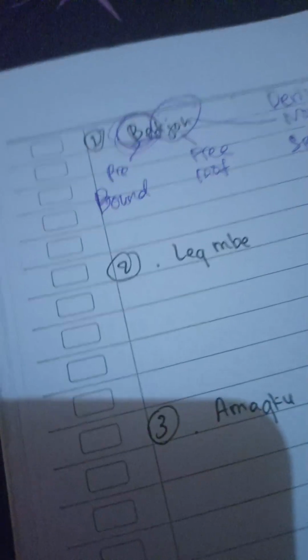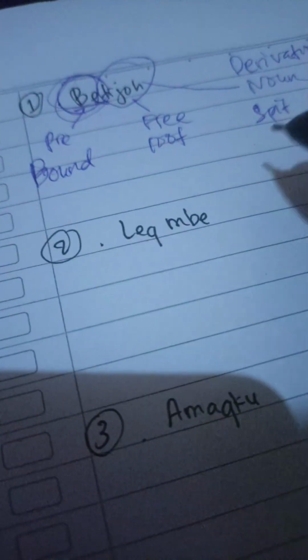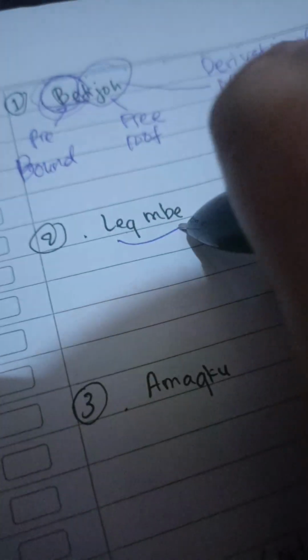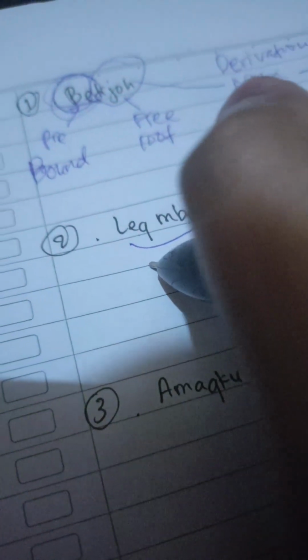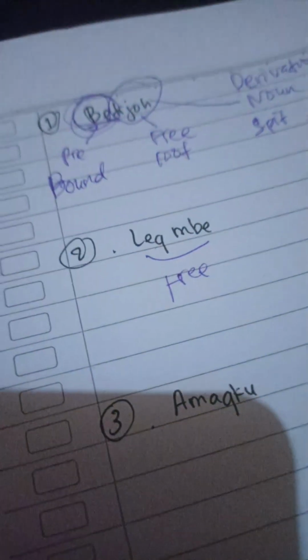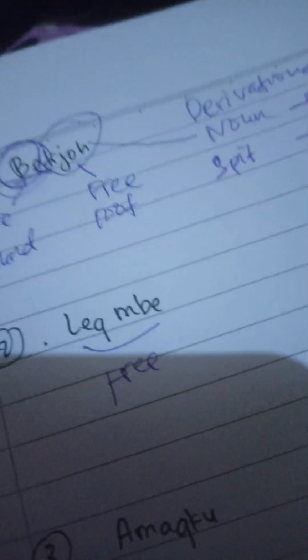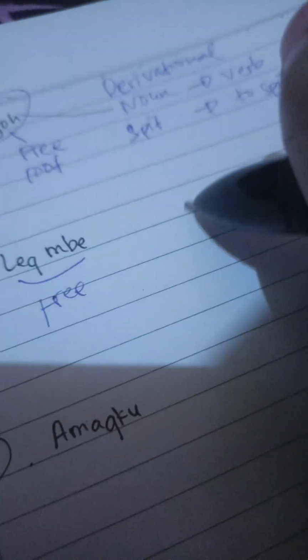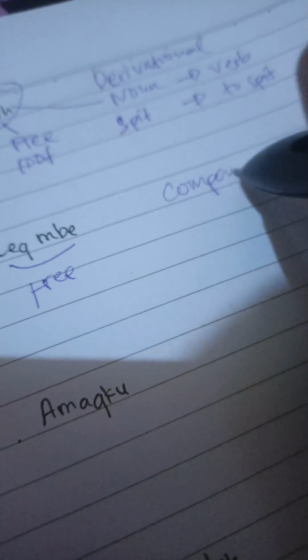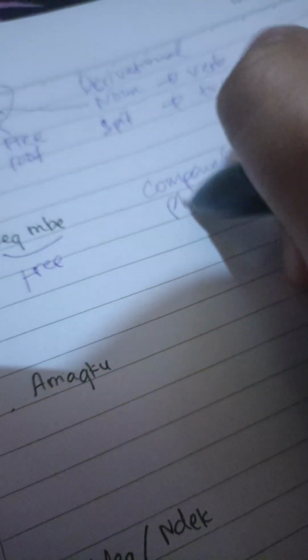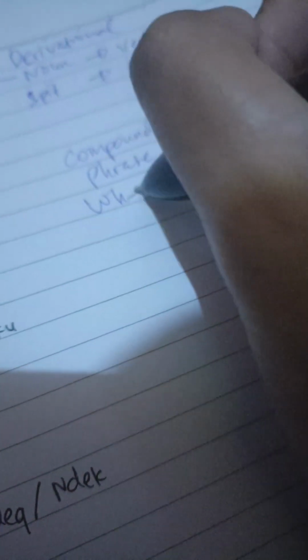And we move to leembe. Leembe is a free morpheme. Both of them are free morphemes, and the process type is compound phrase. It means where.